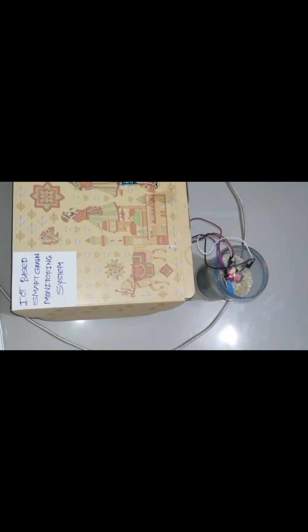What are the basic factors that affect grain damage? First is temperature, second is moisture in the grain, and third is the gas produced in it. So we have used three sensors here. First is the soil sensor. We have inserted the soil sensor, the MQ sensor, and the DHT sensor.